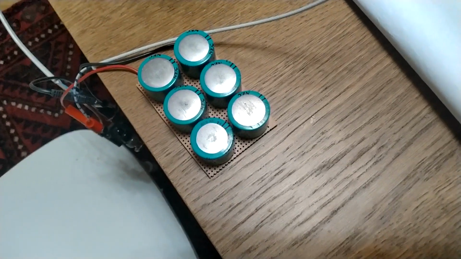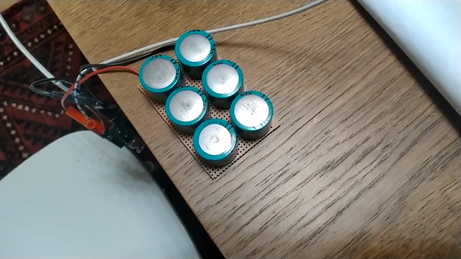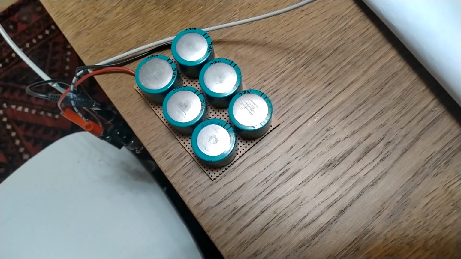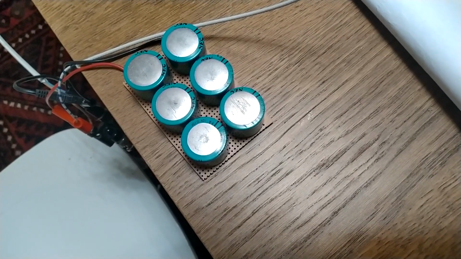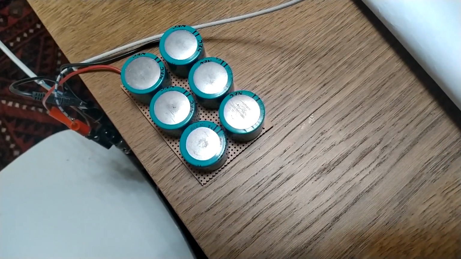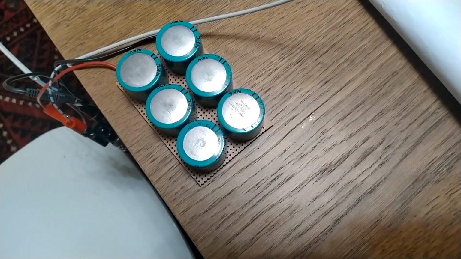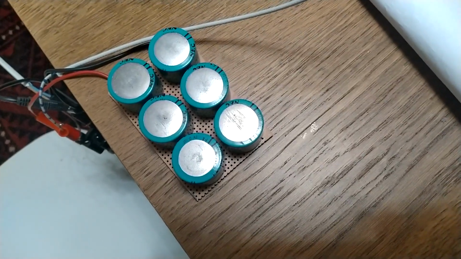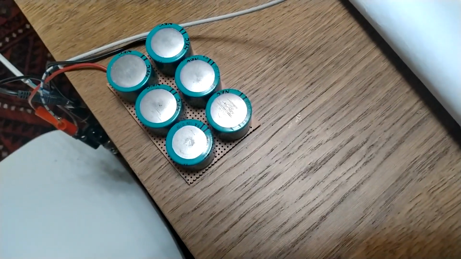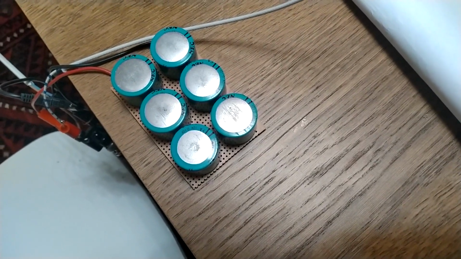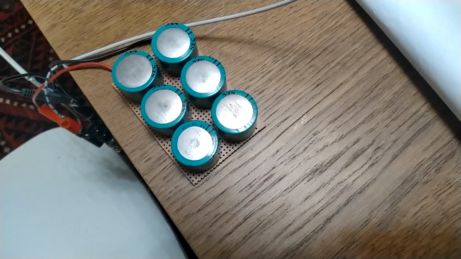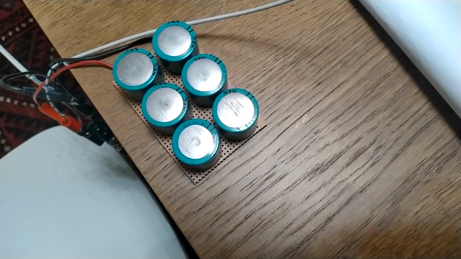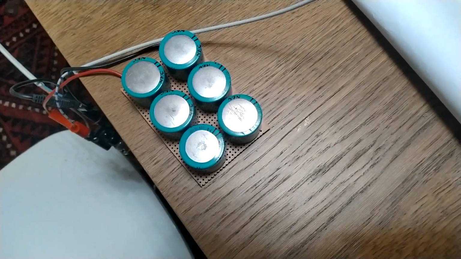These capacitors are 0.1 farad each, and they are series connected 2 and 2 to stand the voltage. They are rated 10 volts, but I need 12.5. So the capacitance is then 3 times 0.05 farads, means 0.15, that is 150,000 microfarads.